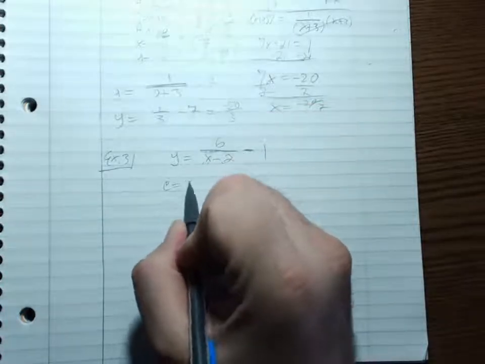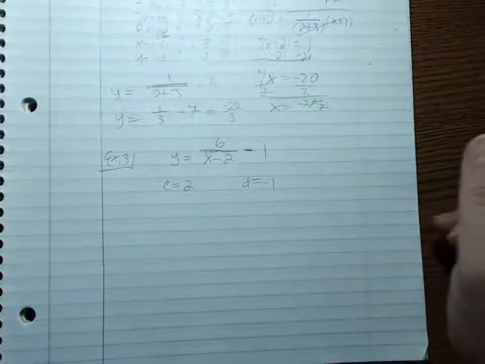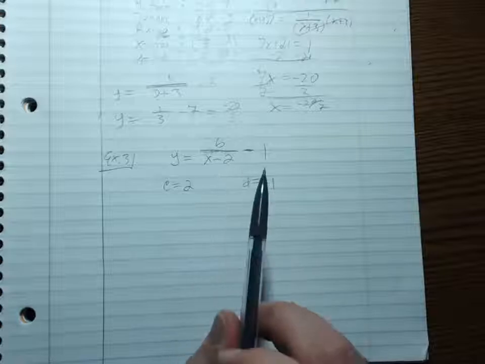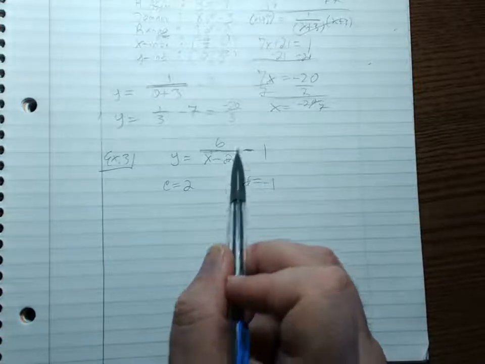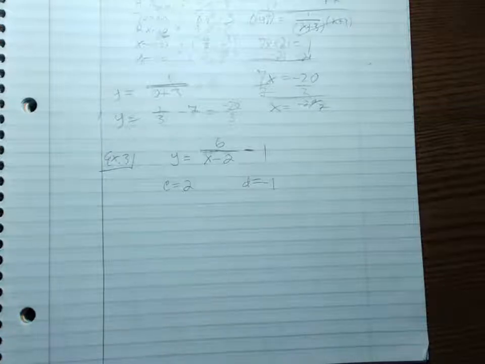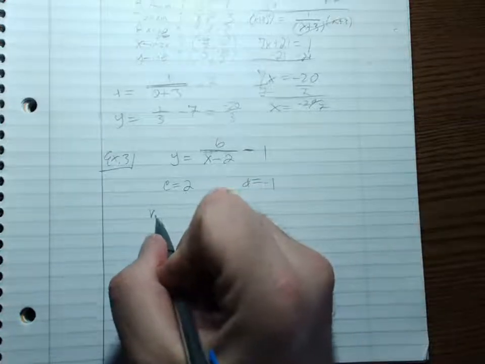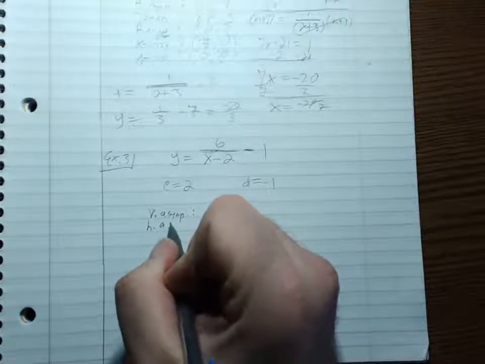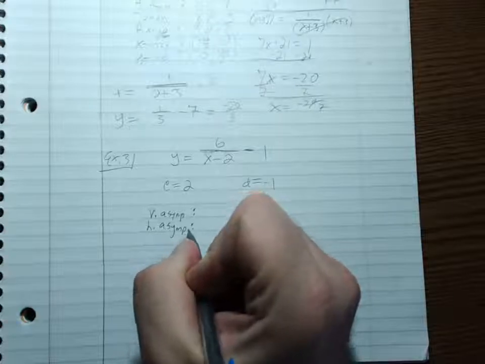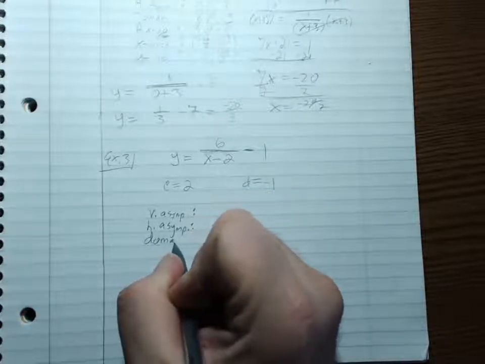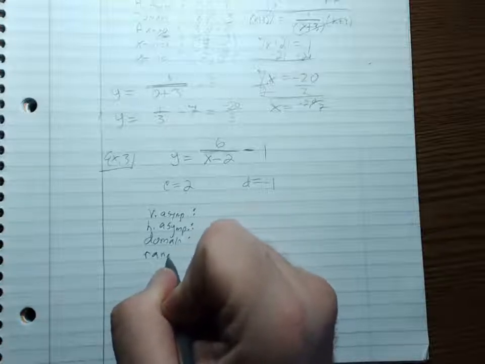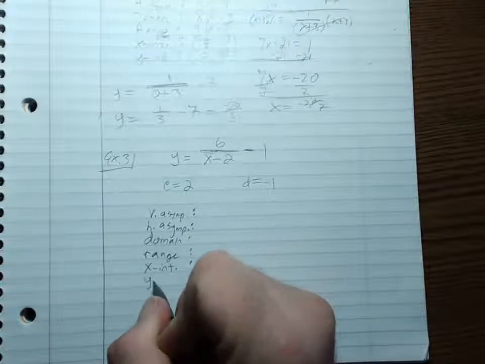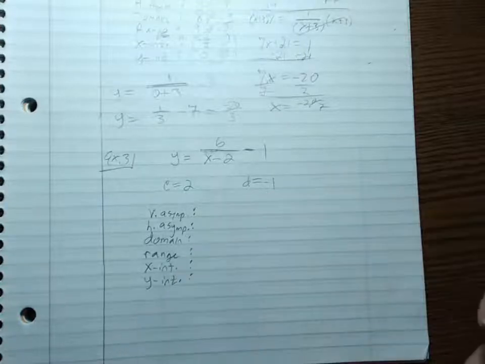My C value is going to be +2. My D value is going to be -1. And again, I know some of you are saying, Kingsbury, that's -2. You're right, it is -2. But remember, the C value in the equation always has the opposite sign of what it really is. So we're going to find the vertical asymptote, the horizontal asymptote, the domain, the range, the x-intercept, and the y-intercept, like so.